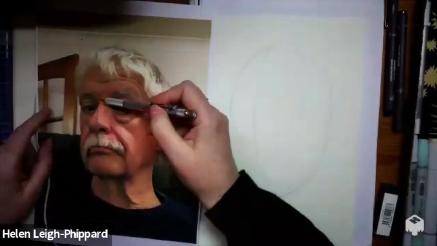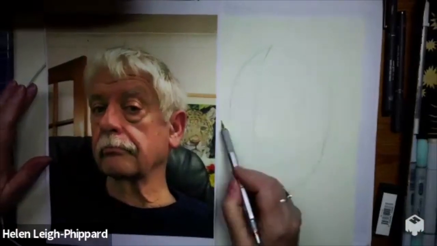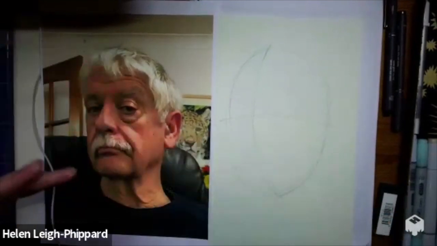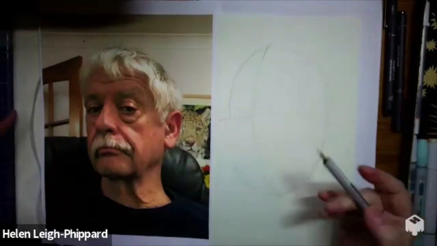But yeah, you can just draw a line which tells you, basically, I try and draw a line that goes down the middle of the forehead and through the nose, through the middle of the mouth and the chin. And that will give you the angle when you're drawing on your paper. So I've got that. And I'll give myself a line for the eyes, which is not quite halfway down his head because of the way the picture's been taken. So then I know where to start.